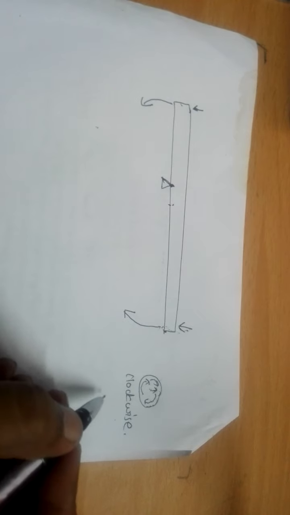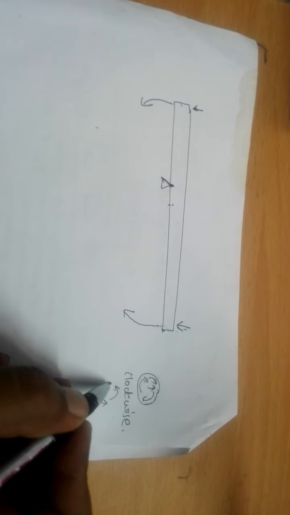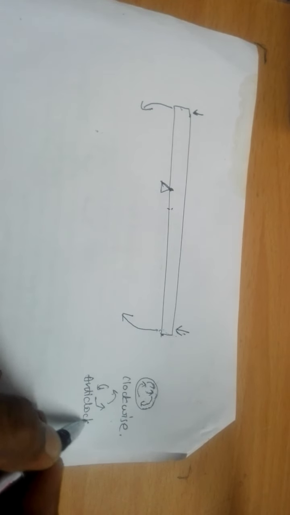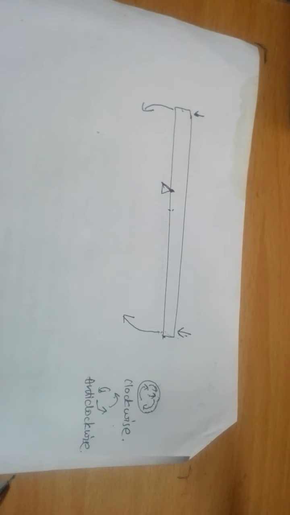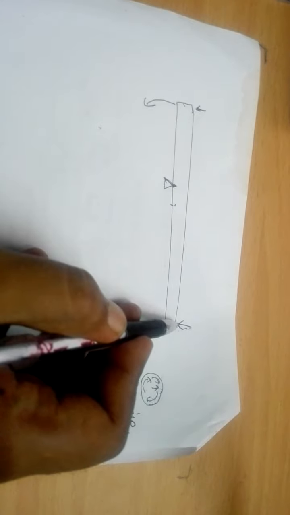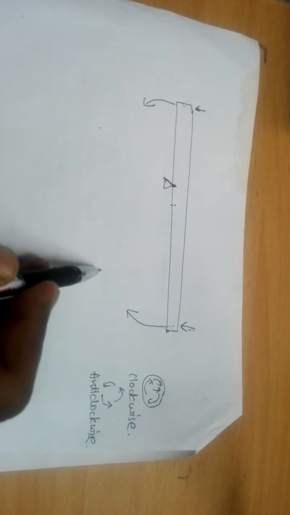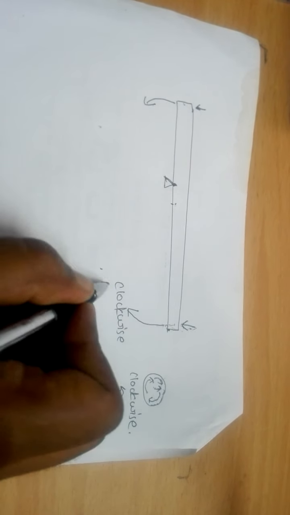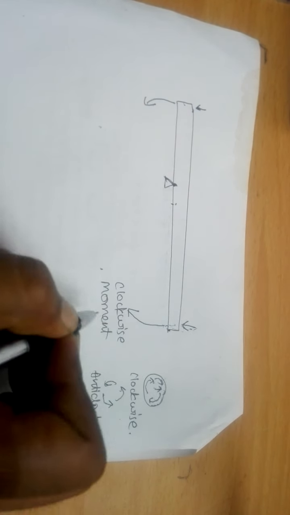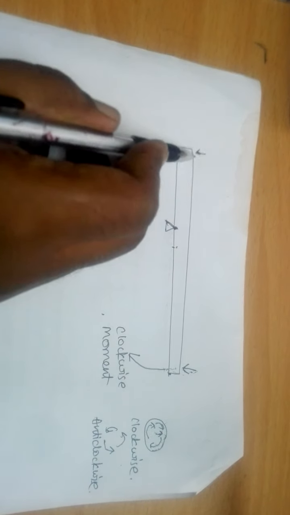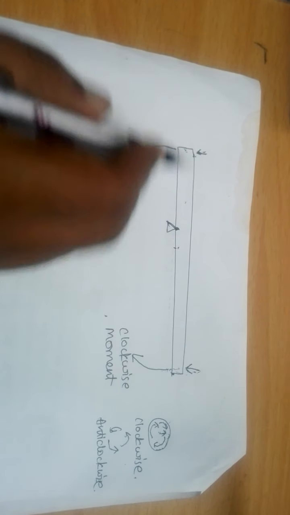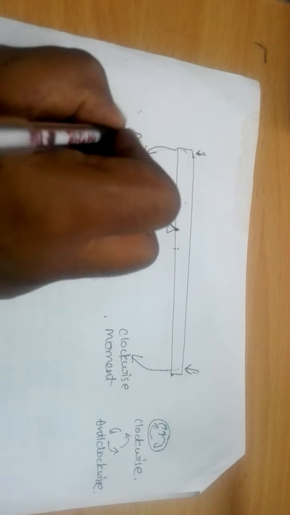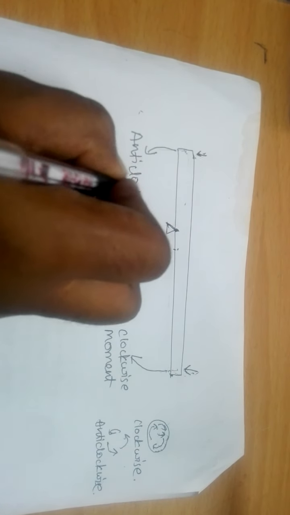And the direction opposite to the clock is called the anti-clockwise direction. So when you apply force over here, it rotates in the direction of the clock, so it is called clockwise moment. And when you apply force at this point, this force rotates the device in the opposite direction of the clock, so it is called anti-clockwise moment.